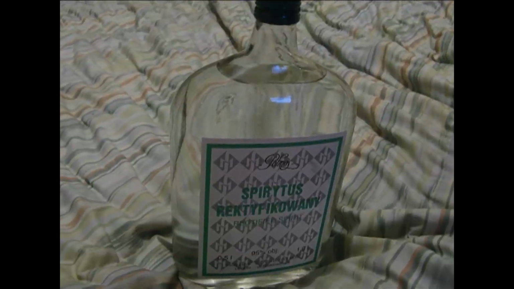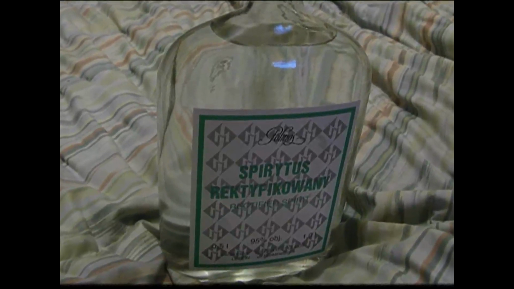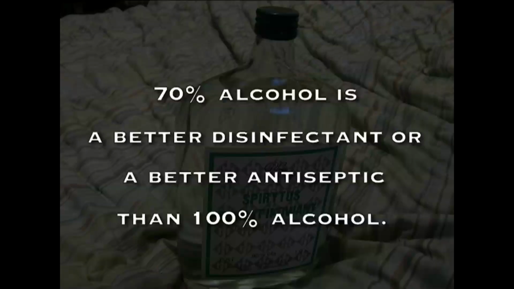But the real story is a bit different: as soon as we add water to the alcohol, its dehydrating ability or ability to evaporate decreases, thereby its retention time is increased. So 70% alcohol is much more effective as compared to dehydrated alcohol.